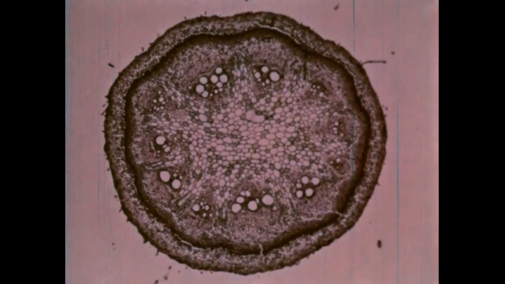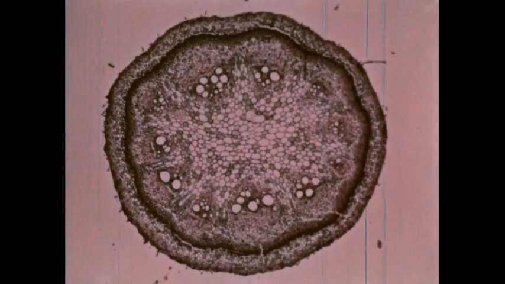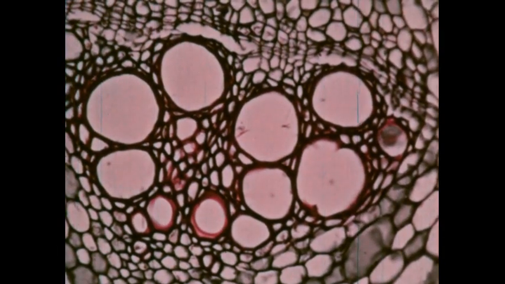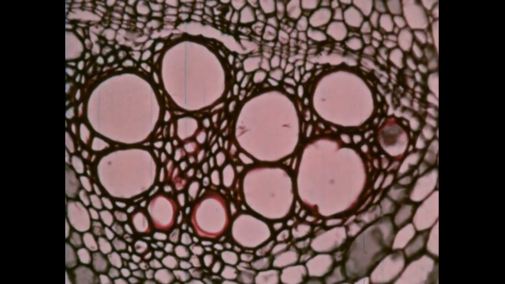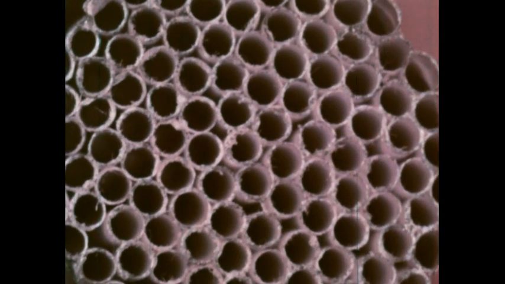When the stem of the jewel weed is cut open, we can see the pathways through which the dyed water moved. Through a microscope, the cross-section of a typical stem looks like this. It shows the open ends of many tiny tubes through which water can move. The tubes are arranged something like a cluster of soda straws that have been glued together.